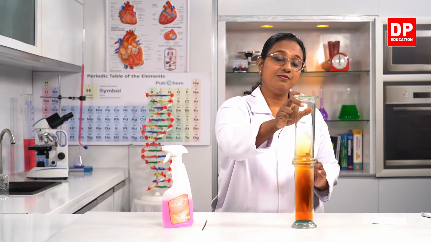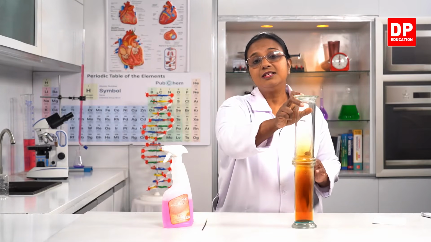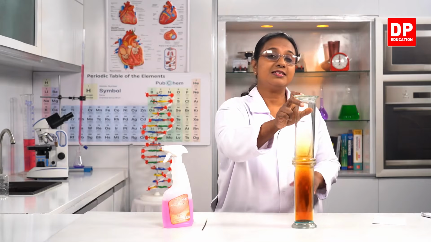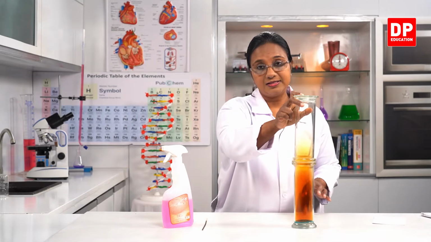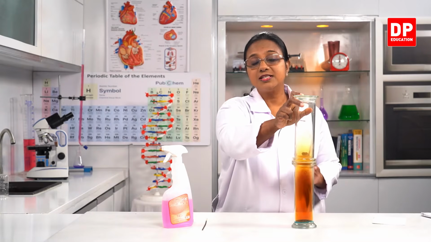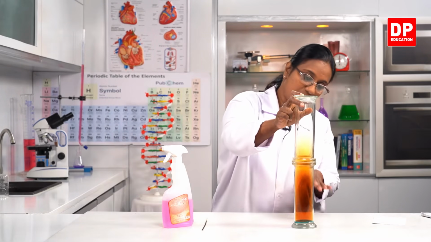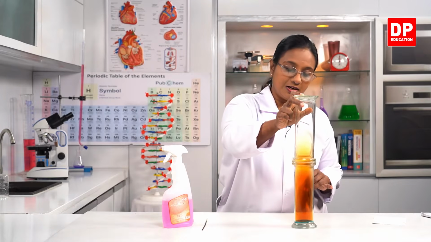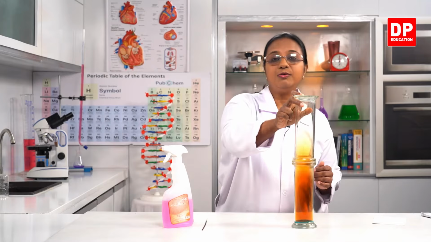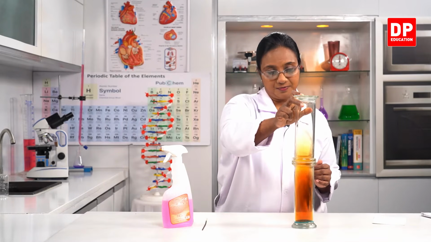So that is to confirm that nitrogen dioxide as well as air, both are gases. So gases are made up of particles. That is, gases show the particulate nature or discontinuous nature of matter. You all can still observe the change in color, how the brown color spreads throughout the second gas jar.